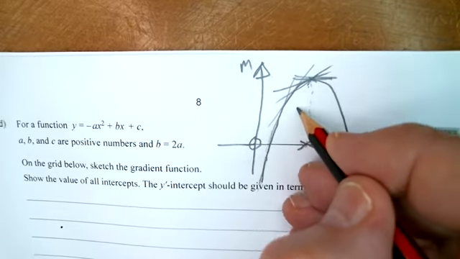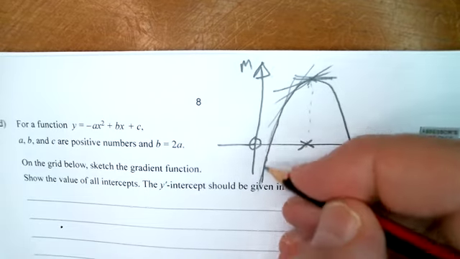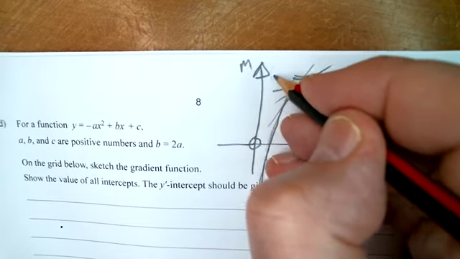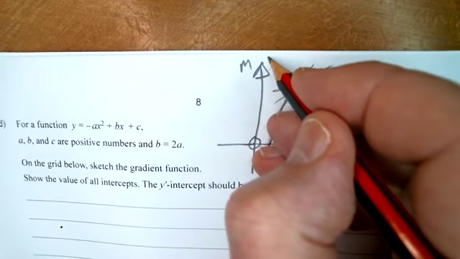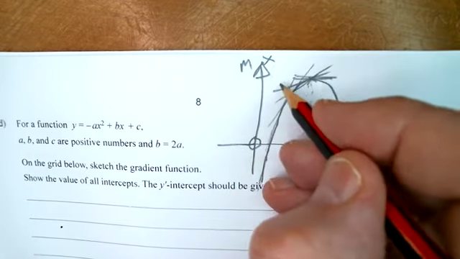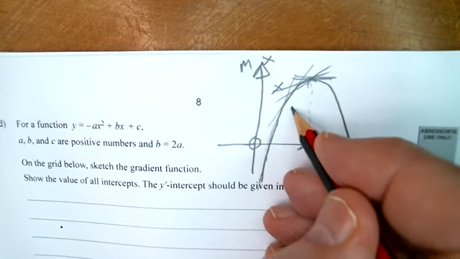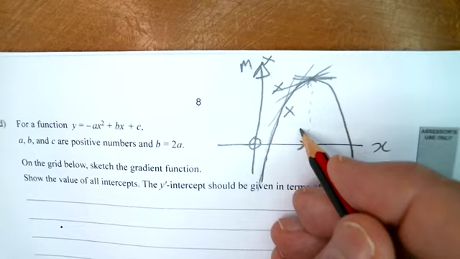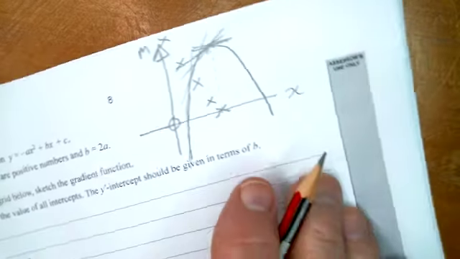The gradient's getting bigger and bigger here, so by the time it gets up here, the gradient's going to be very large, yes? Then it's getting smaller still, until it gets down to 0.